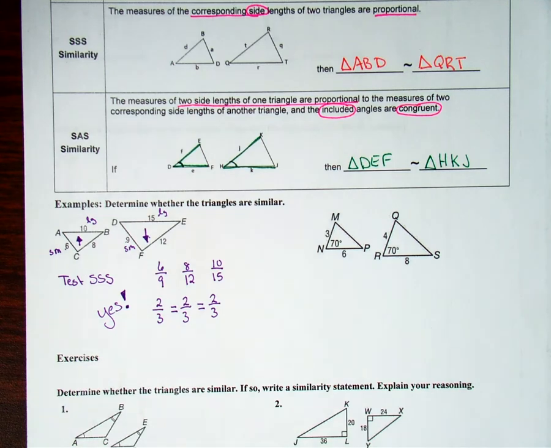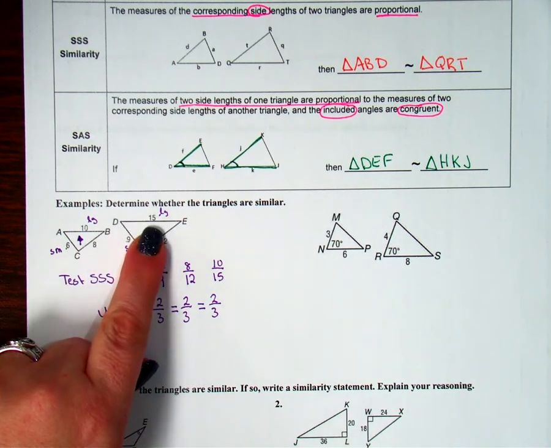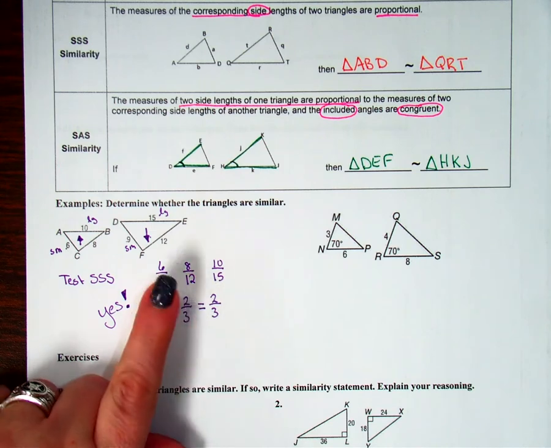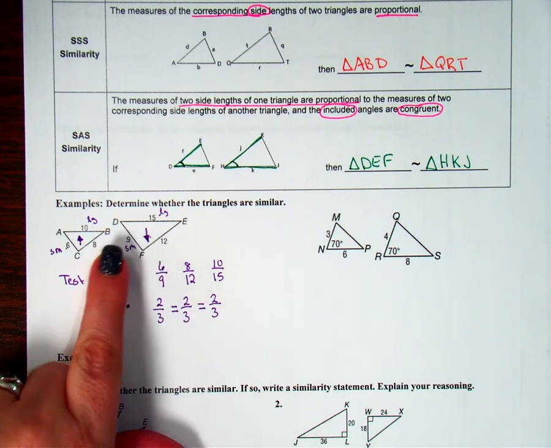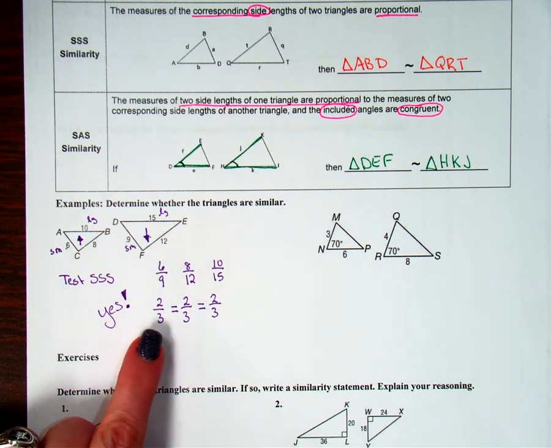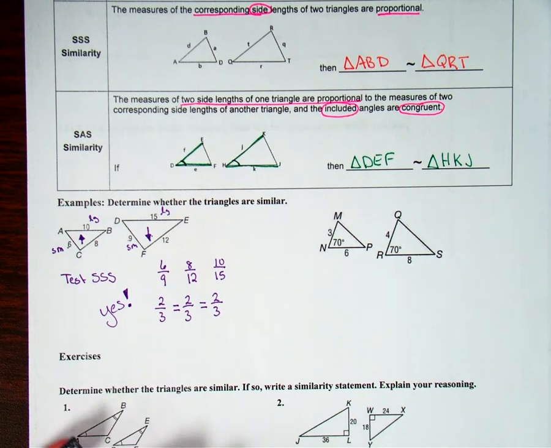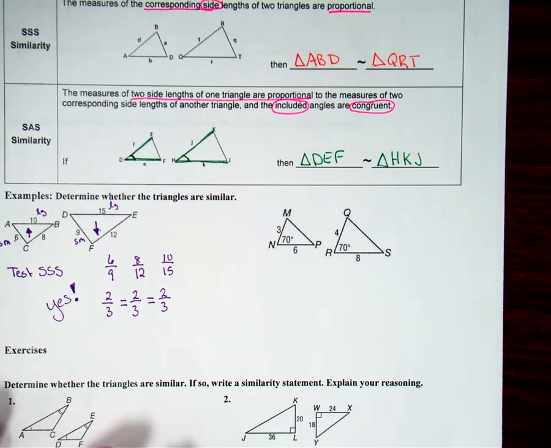If it asks me what my scale factor is from this triangle to this triangle, then my scale factor is 2/3. If I want my scale factor of the big triangle to the small triangle, then it would be 3/2, right? Because it would flip over. Okay? All right, let's look at this next example.